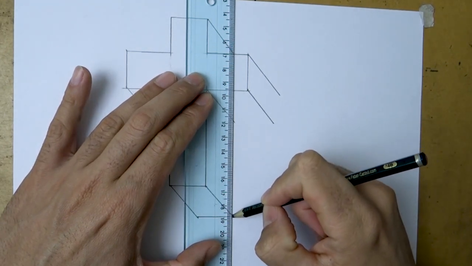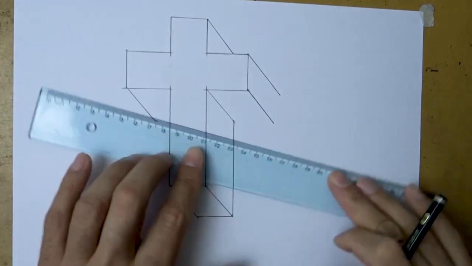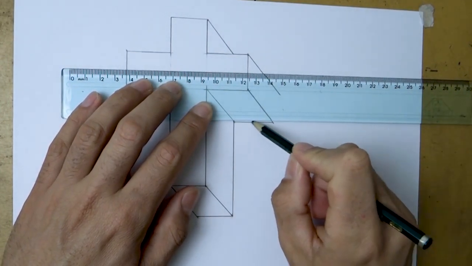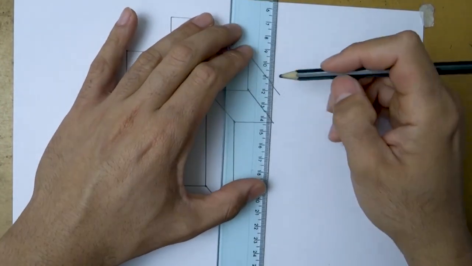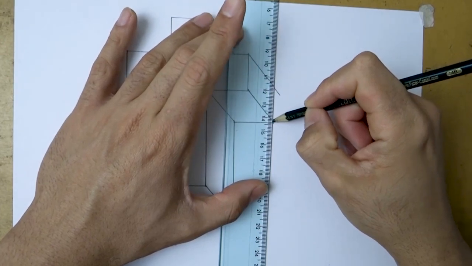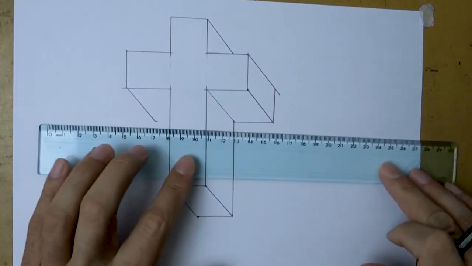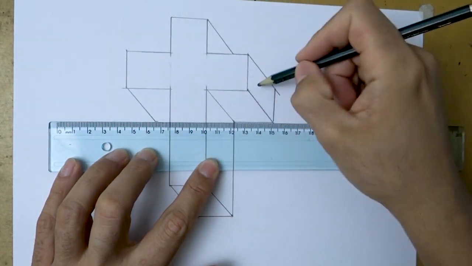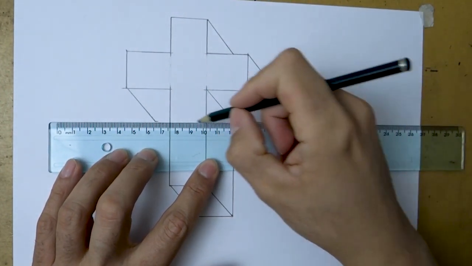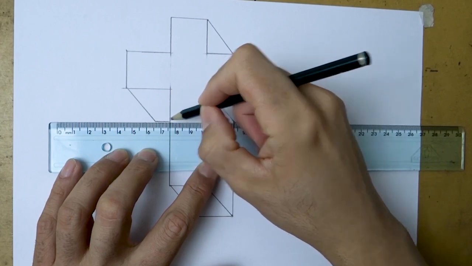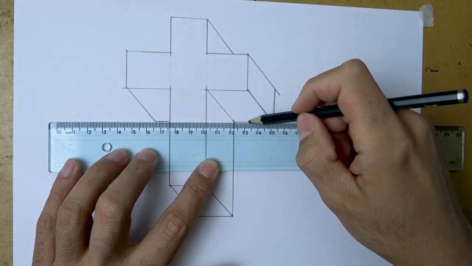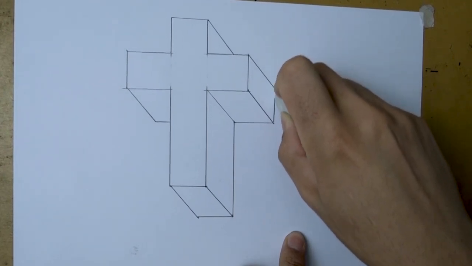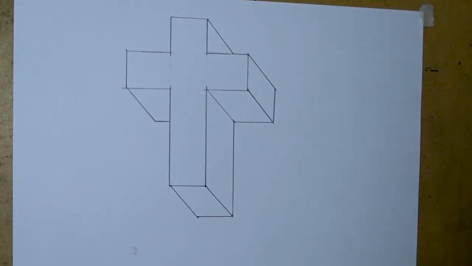And now let's draw the end of the edge. And of course I can keep the same height, okay? So I'm going to just draw this line right here at the same height. You already have the three-dimensional drawing of the cross right here.